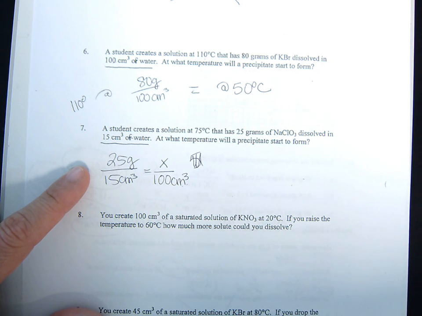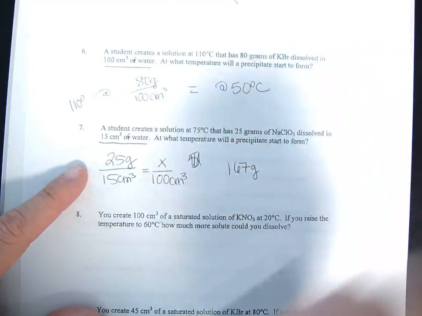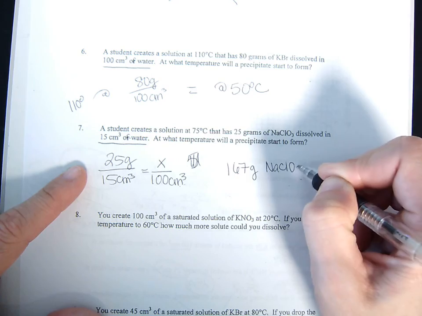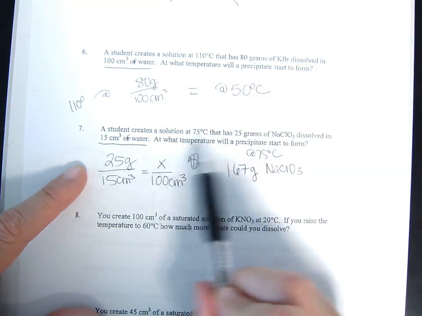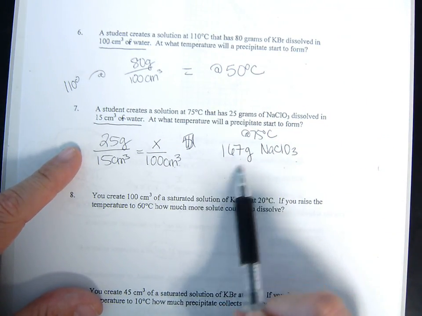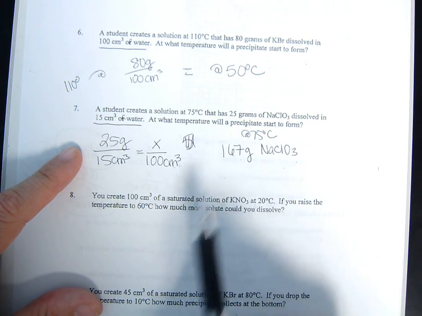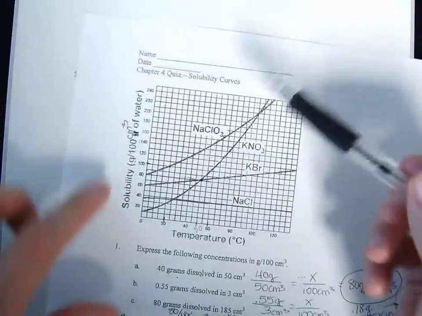So 25 divided by 15 times 100. Okay, so we're looking at 167, right around that much. 167 grams of NaClO3. Okay, and then it starts off at 75 degrees. So it wants to know at what temperature a precipitate will start to form. All I have to do is find the temperature at which this is totally dissolved, and that's the temperature a precipitate starts to form. So let's find that. 167 and NaClO3.